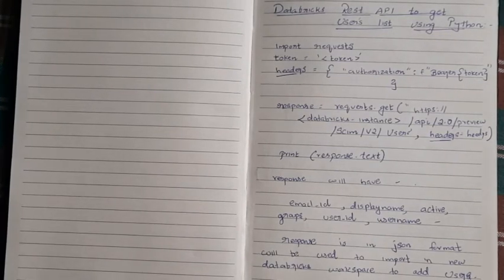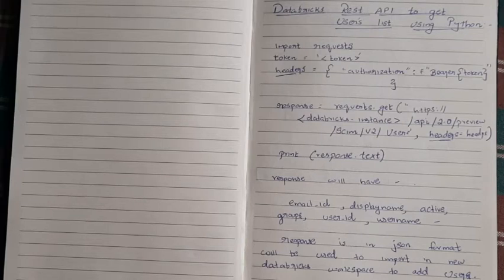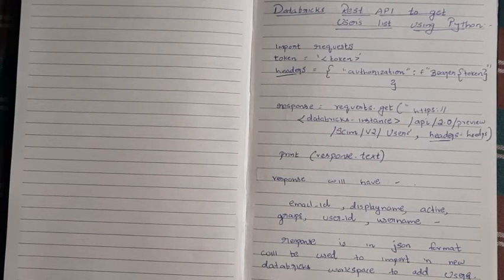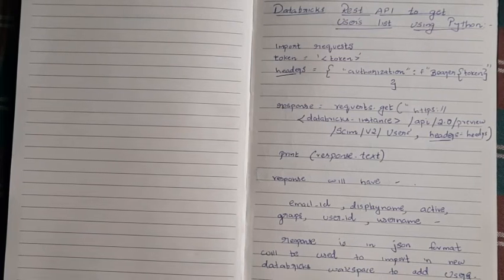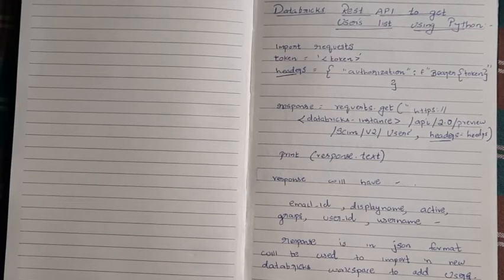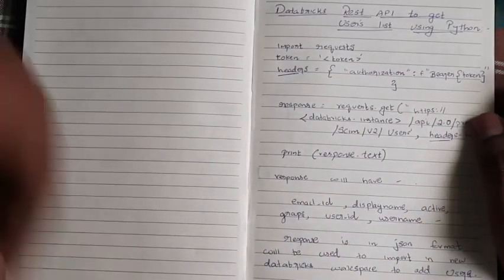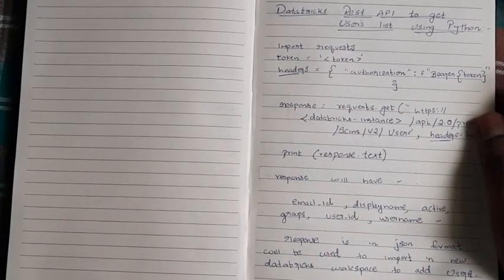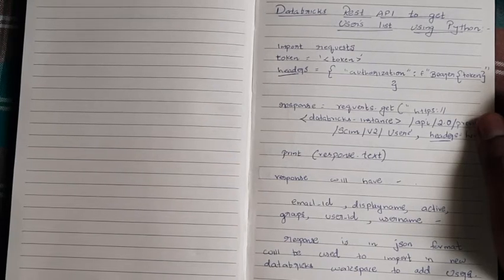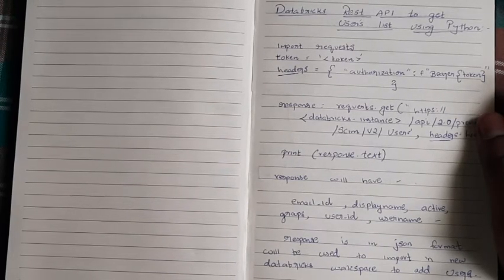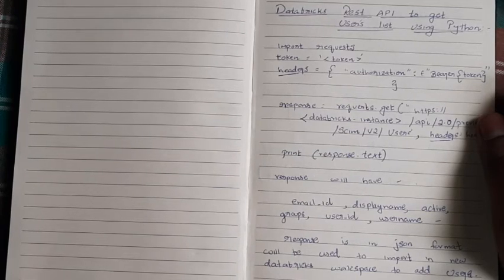So how are we going to get the list of users in Databricks using the REST API? I'm using Python code for the same. We can use Postman, and there are multiple things, like bash scripts or something, but today we're going to see the Python one. The main thing is that it will be helpful while you're doing a migration from one Databricks environment to another Databricks environment. You get the list of users and you can post it in the other Databricks environment, so this will be very helpful for migration.